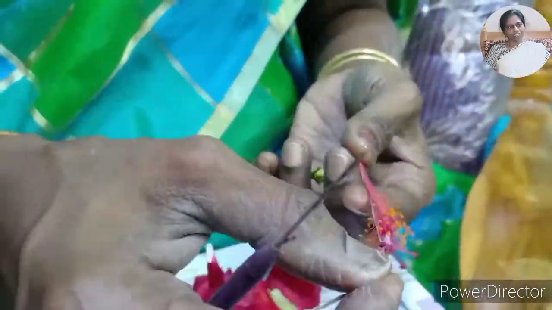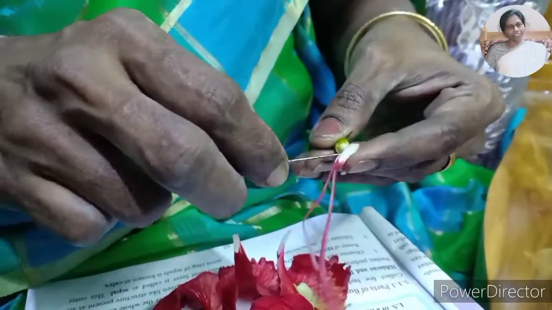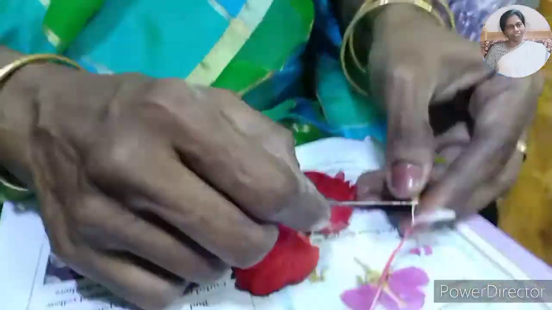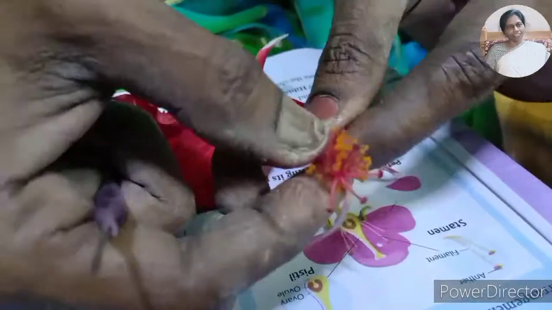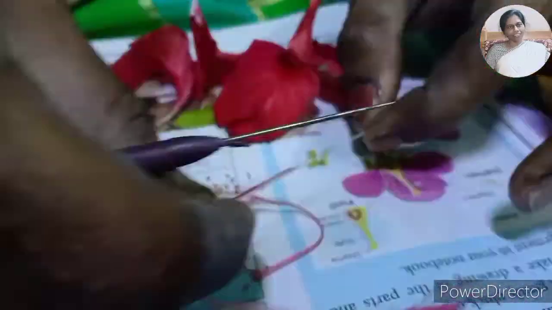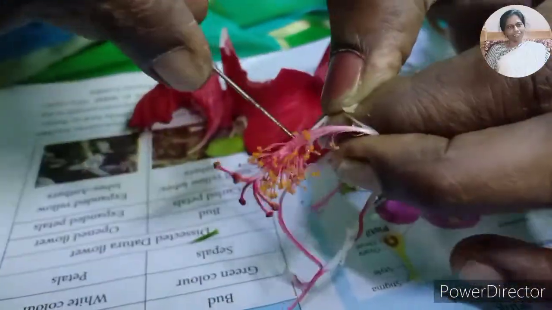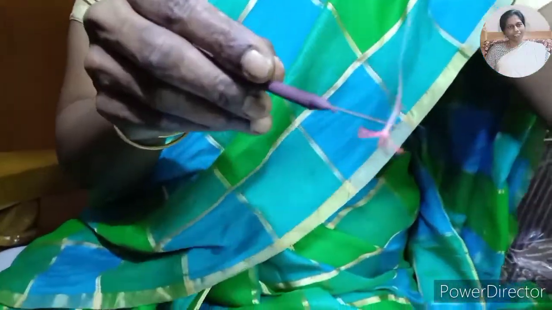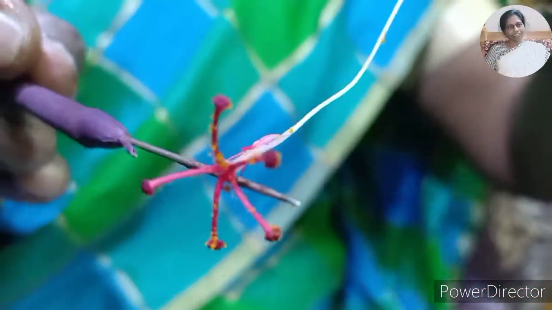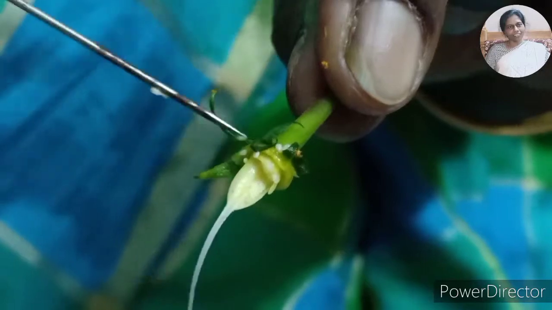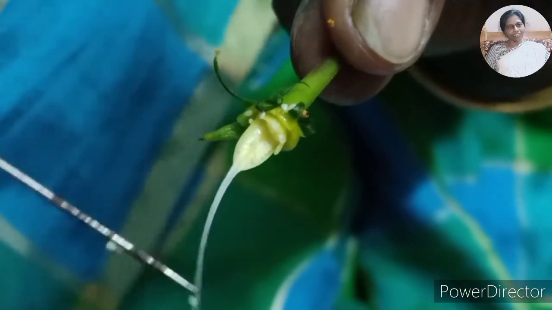Choose a bloom, gently pluck off the sepals and petals. Then the style of the flower is split open. Be careful while dissecting. This is what the long style ends with, the stigma. Now the ovary is opened to reveal the tiny ovules.